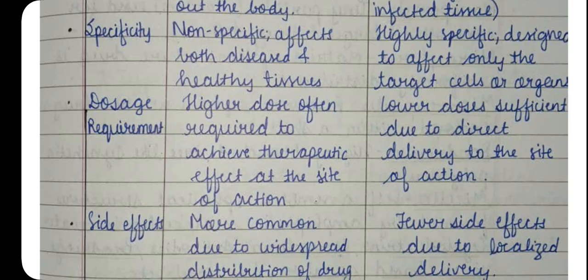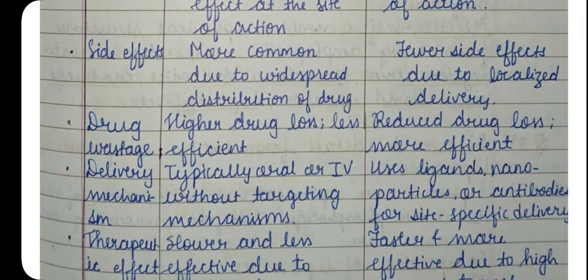Dosage requirement: in the case of the conventional drug delivery system, a higher dose is often required to achieve therapeutic effect at the site of action. Lower dose is sufficient due to direct delivery to the site of action in the case of the targeted drug delivery system. More common side effects due to the widespread distribution of the drug, whereas fewer side effects due to localized delivery in the case of the targeted drug delivery system.